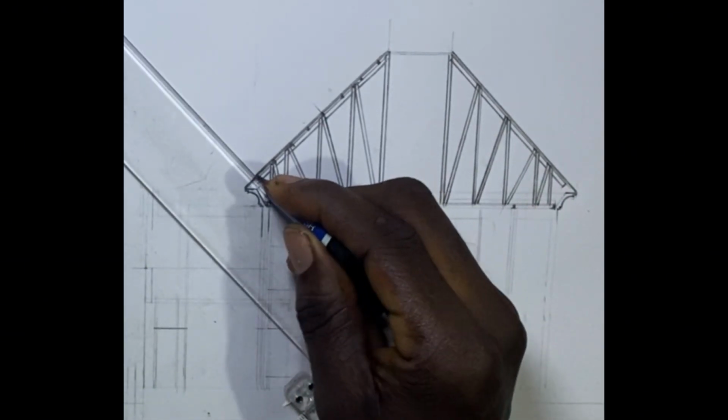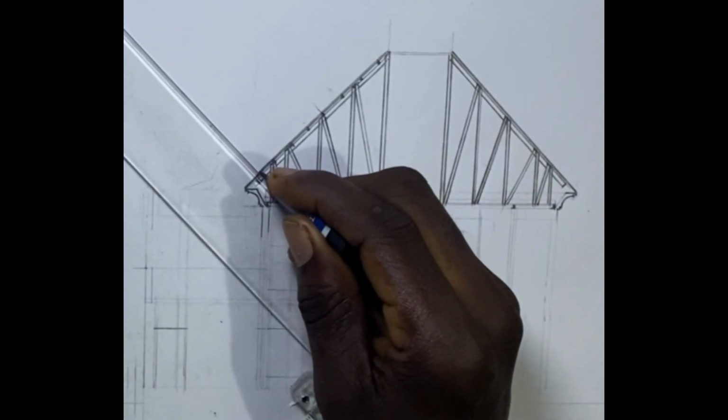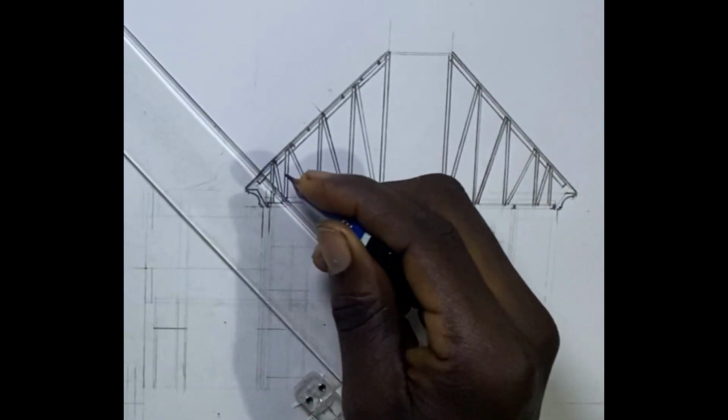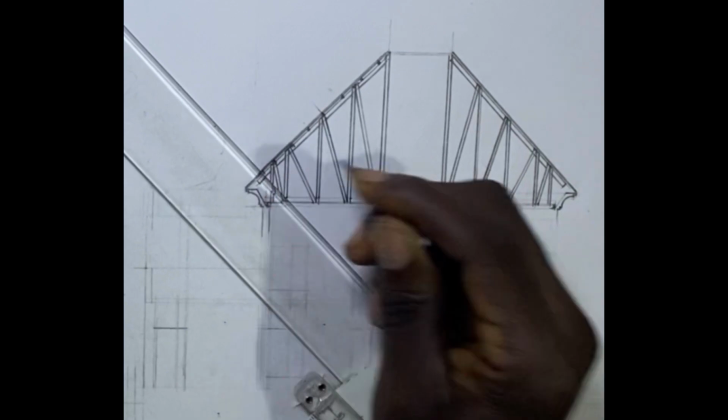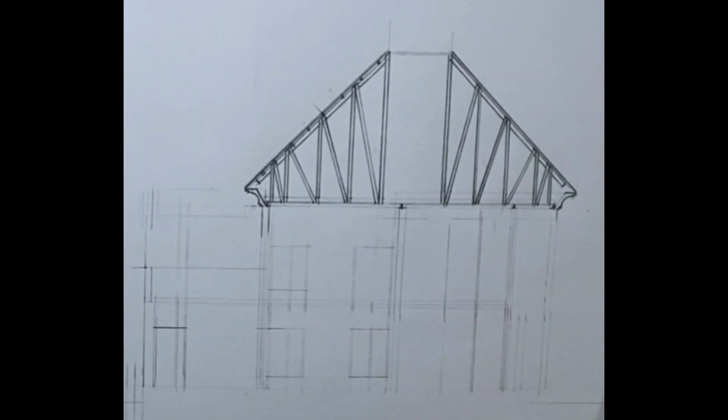Then we can just have one very close to the rafter here. Yes. All right.